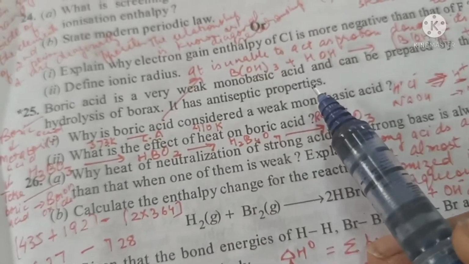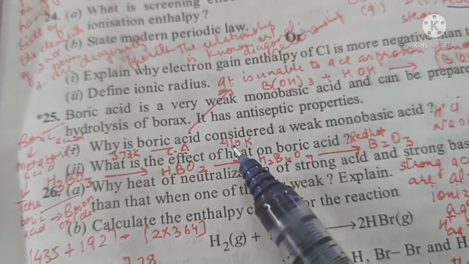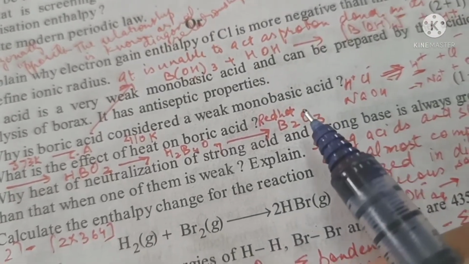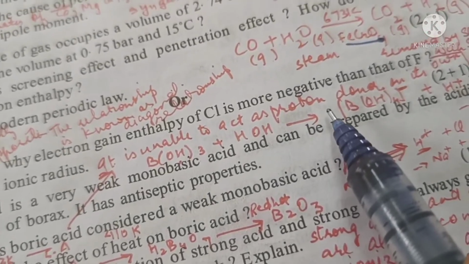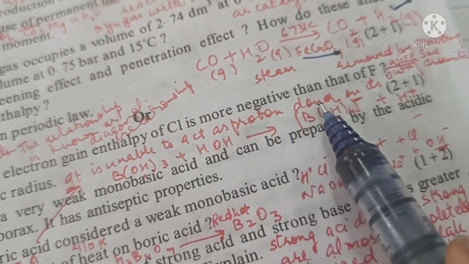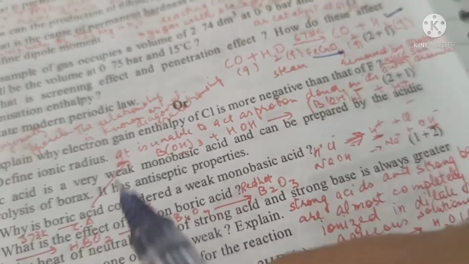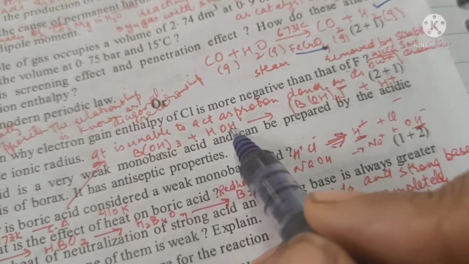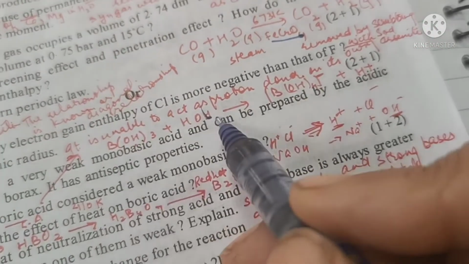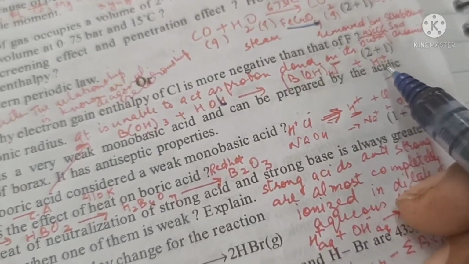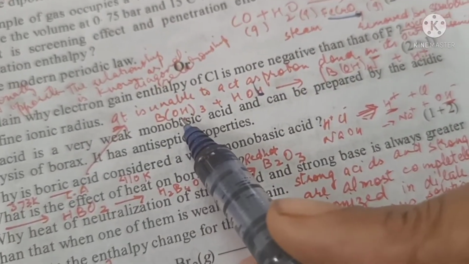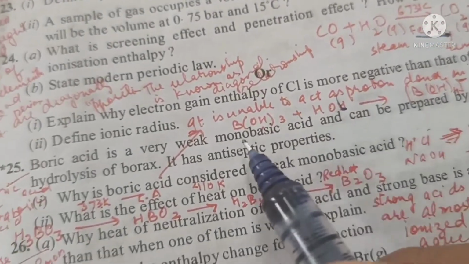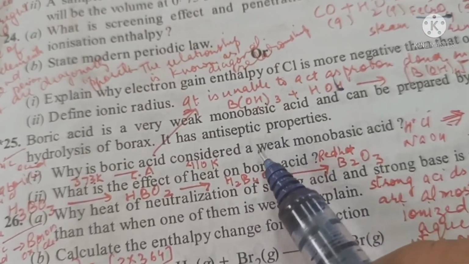It has antiseptic properties. Why is boric acid considered a weak monobasic acid? This is because boric acid cannot give a proton on its own. It is unable to act as proton donor on its own. It rather acts as a Lewis acid and accepts a hydroxide ion from water and in the process releases proton. So it behaves as an acid on its Lewis acid character and not as a donor of proton. So it is a weak monobasic acid.